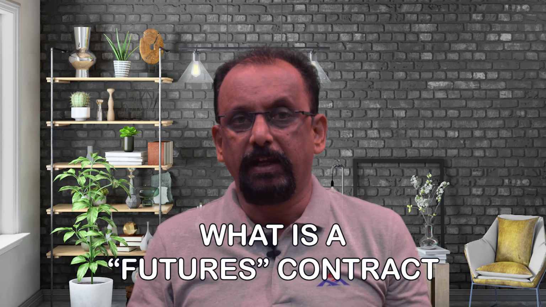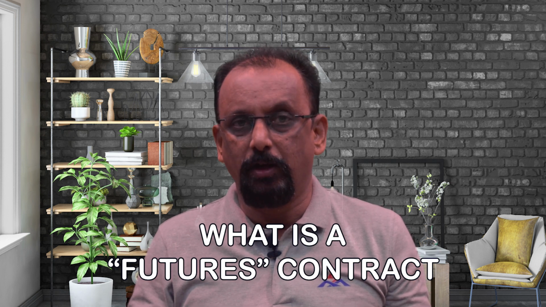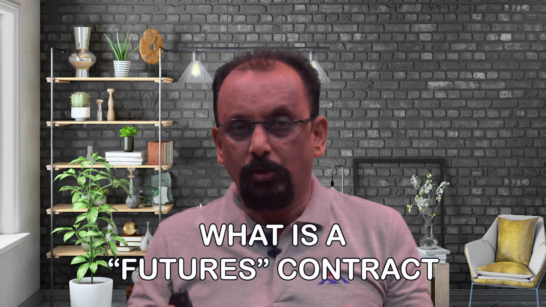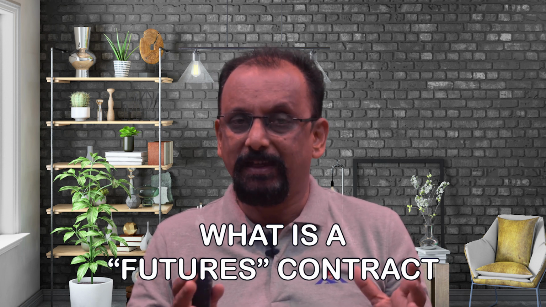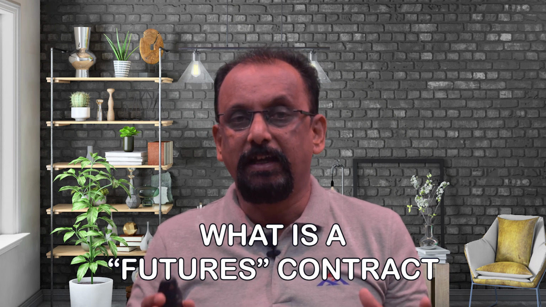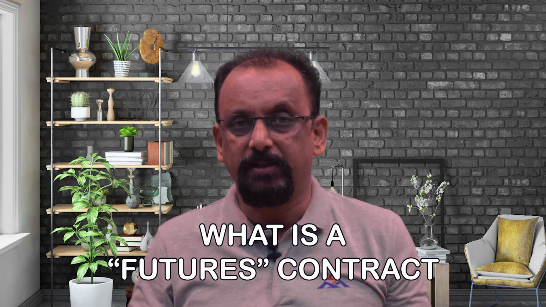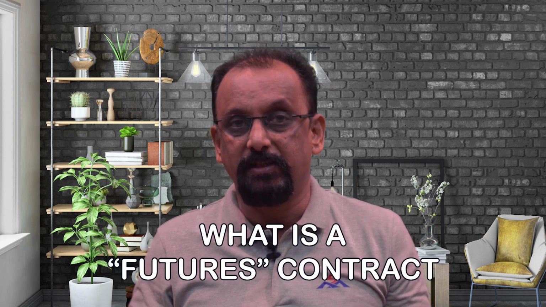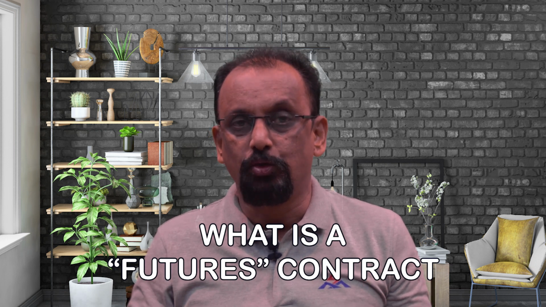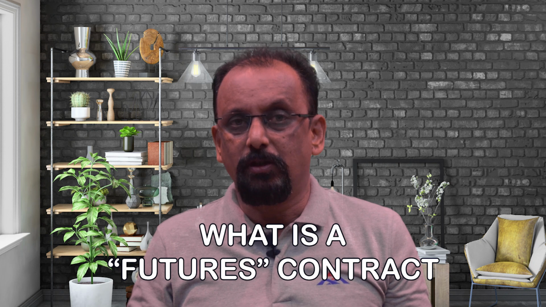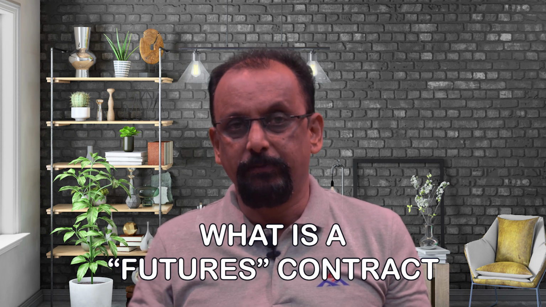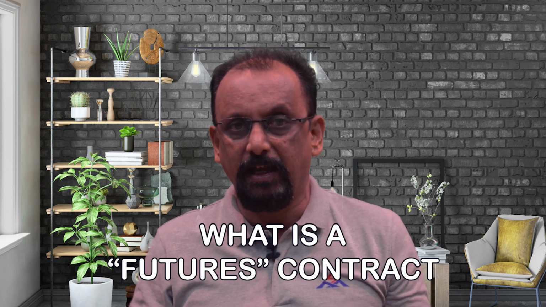A futures contract is an agreement between two parties to buy and sell a certain product at a future date, and that agreement is executed through a recognized stock exchange. So fundamentally, futures are same as forward contracts, but they are standardized, quoted on the exchanges, and they are traded through the exchange and not directly between the two parties. Futures also have underlying assets of various types, just like forward contracts have underlying assets.